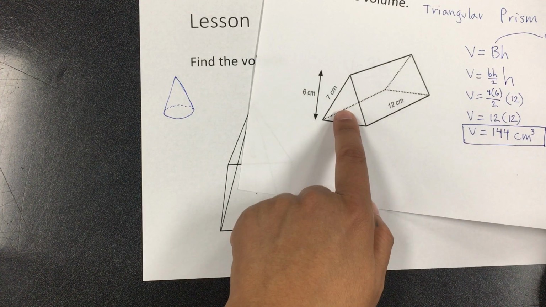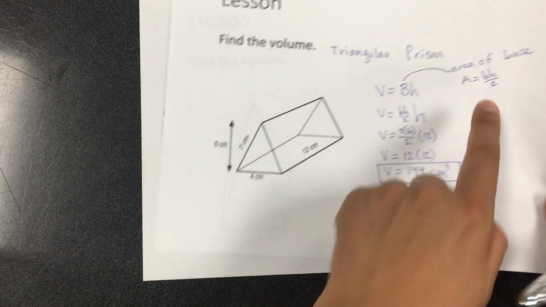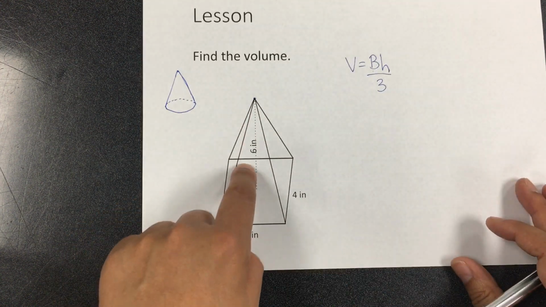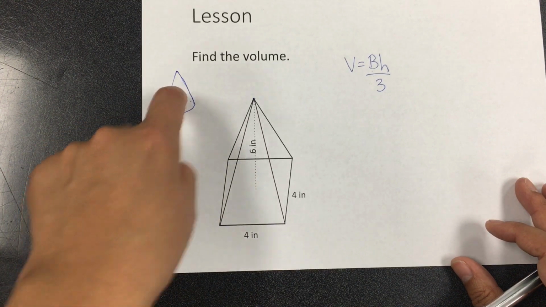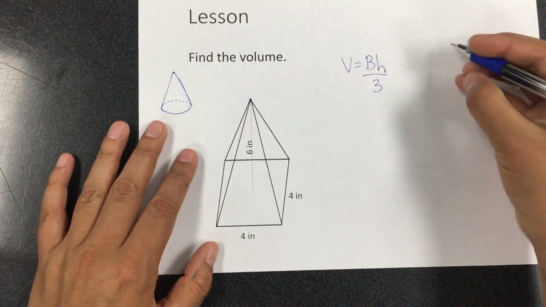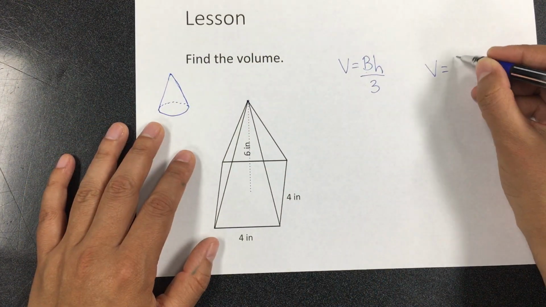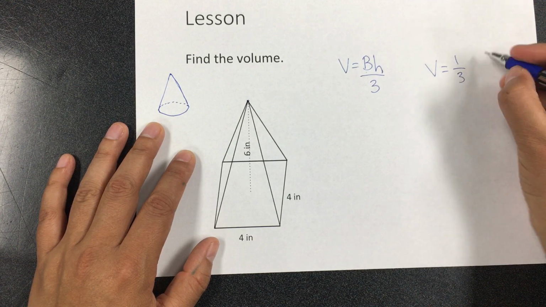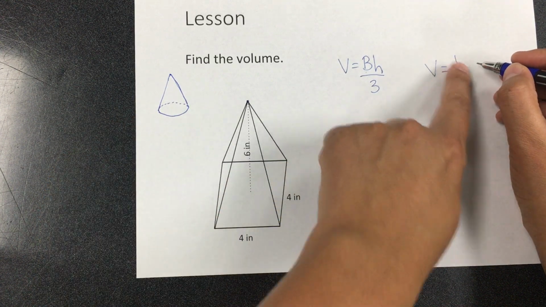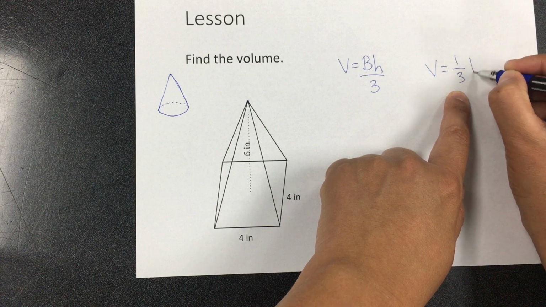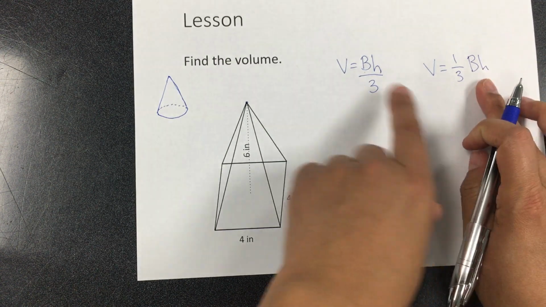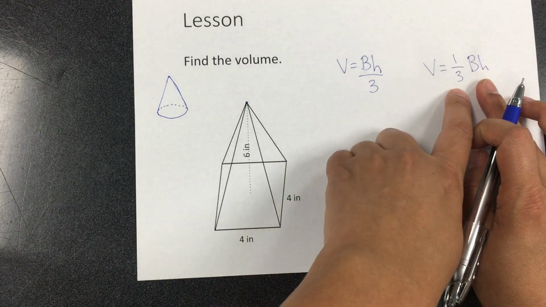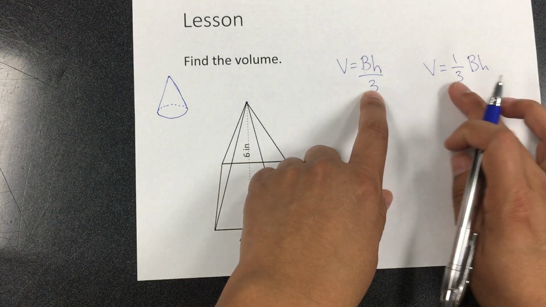So for triangles, the area you divide by 2. For volumes of a pyramid or a cone, you divide by 3. I also shared that another way of seeing it is the same thing as 1/3 base times height. It's the same thing when you multiply by 1/3 or divide by 3.